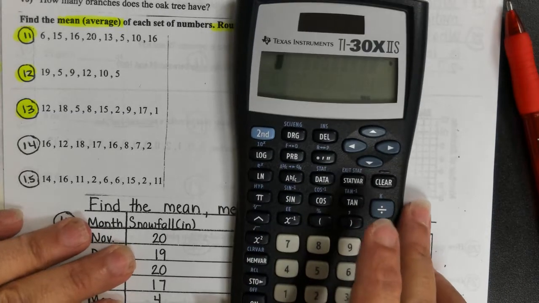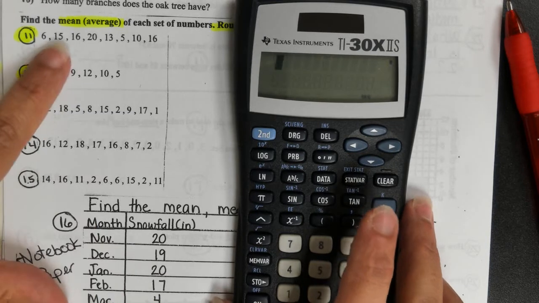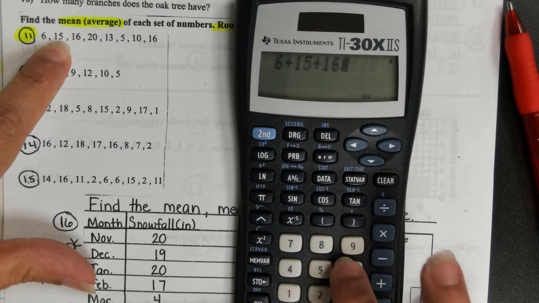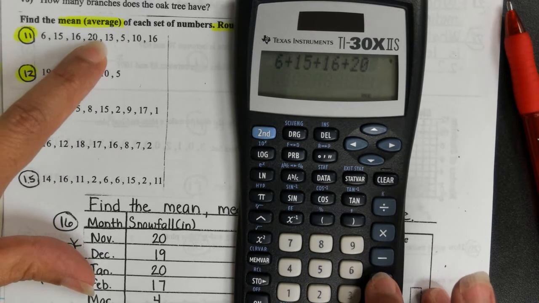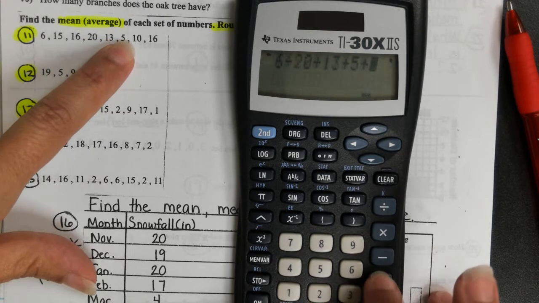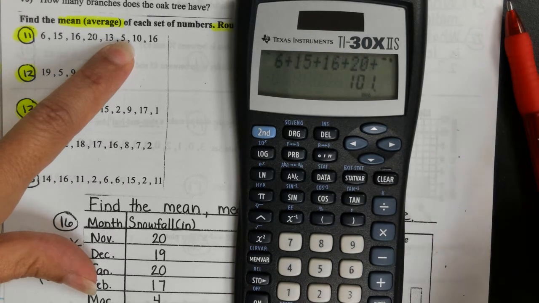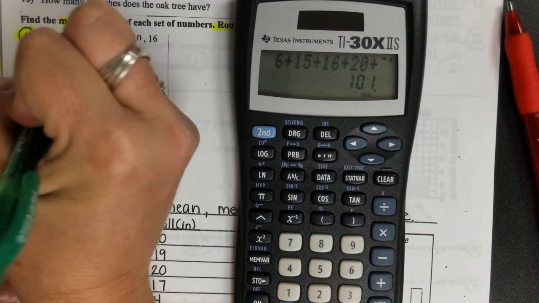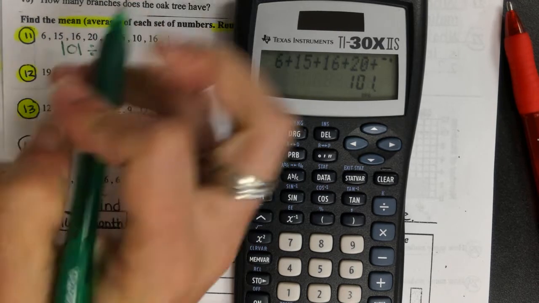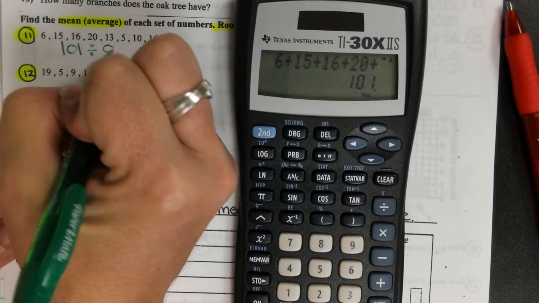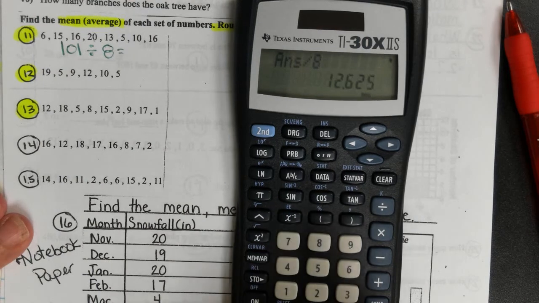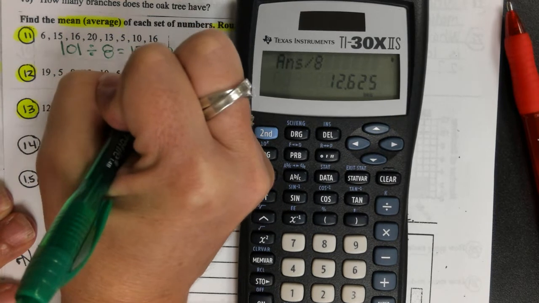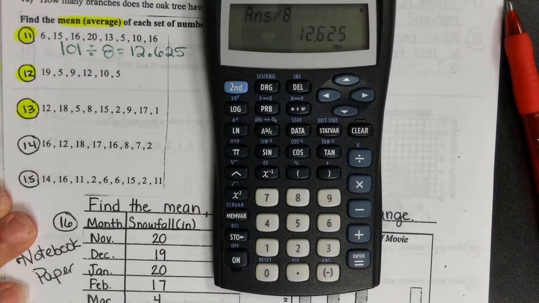Okay, so here I go. I'm going to try to show you what to do. I would take all these numbers, okay, I got 101, and divide by however many numbers there are, which is 8. And my answer is 12.625 on the calculator.